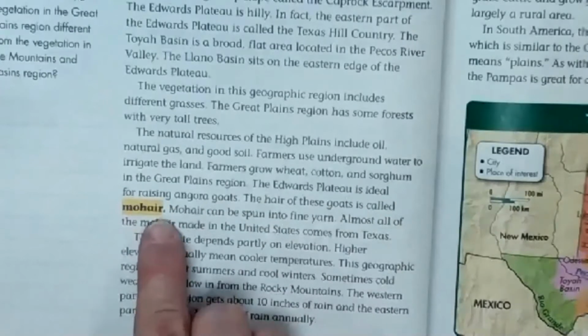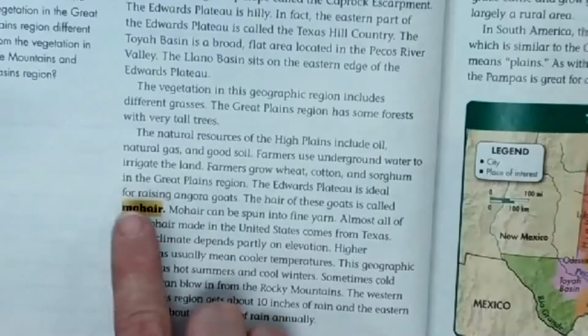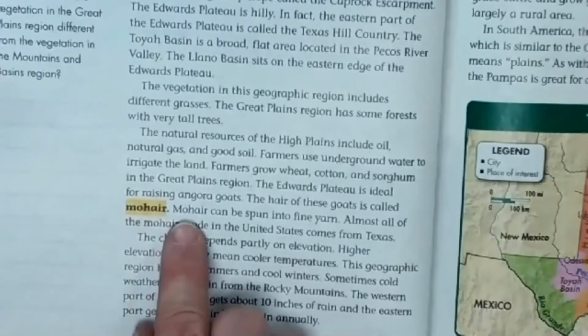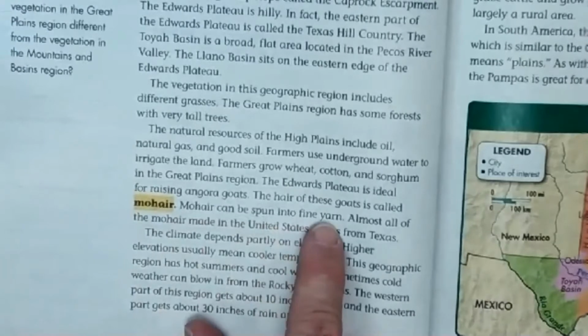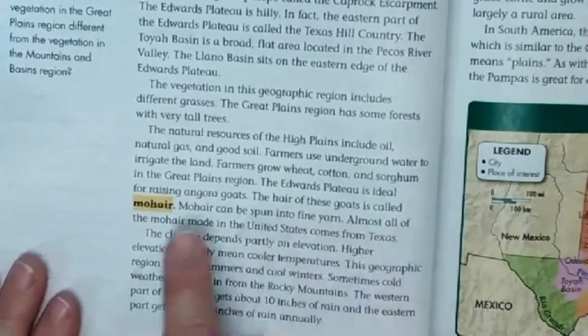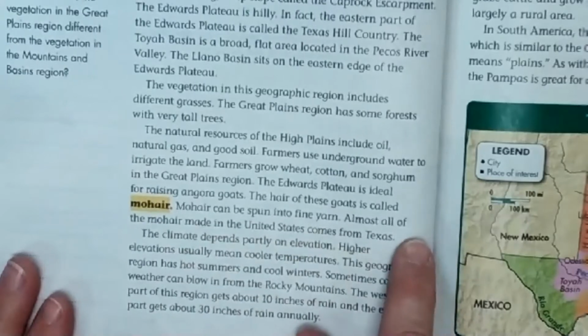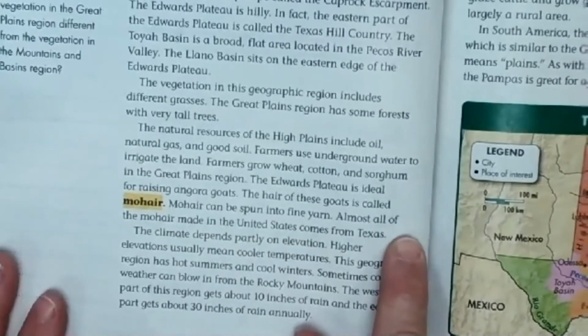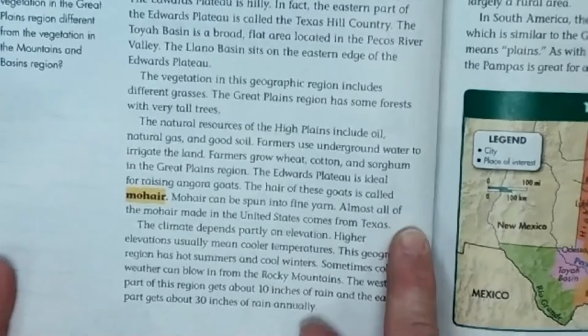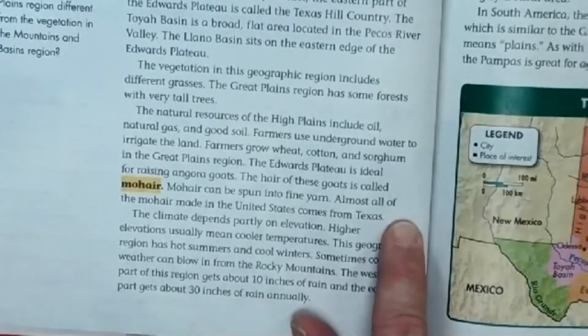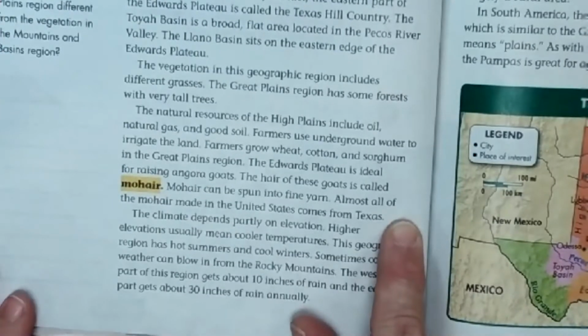Oh, here I see one of my print features. It is bolded and highlighted. That must mean it's important. Mohair can be spun into fine yarn. Almost all of the mohair made in the United States comes from Texas. I wonder what mohair feels like. I'll have to see if I can find something made of mohair, because I'm guessing it'd be soft.